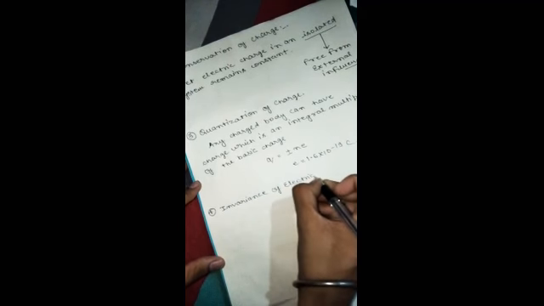The last property is invariance of electric charge.